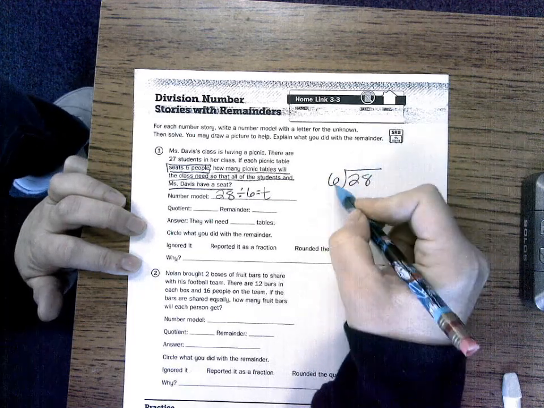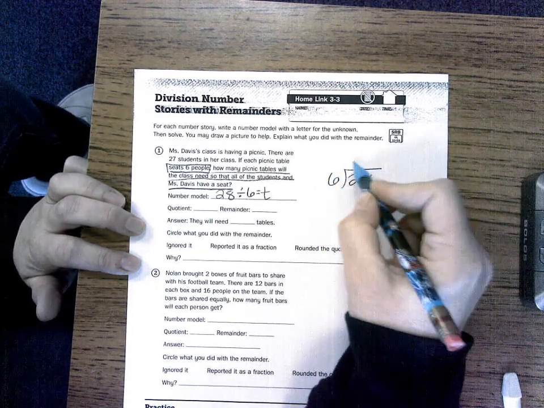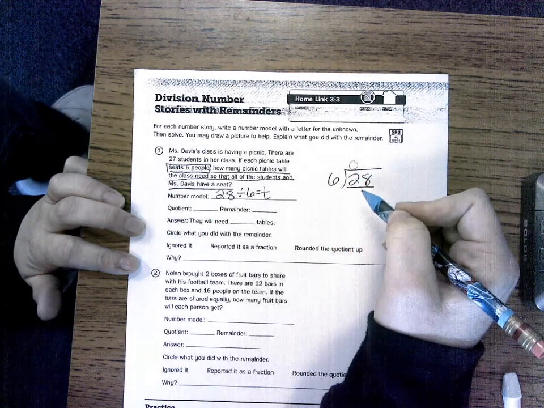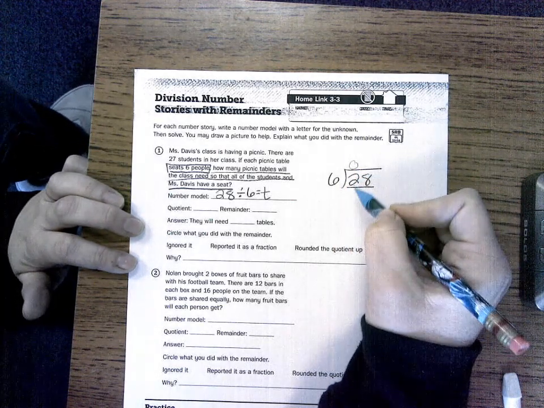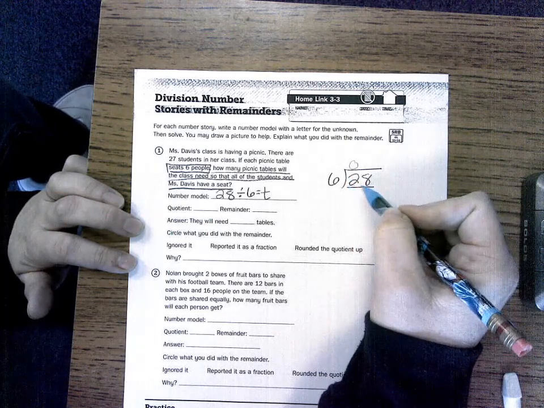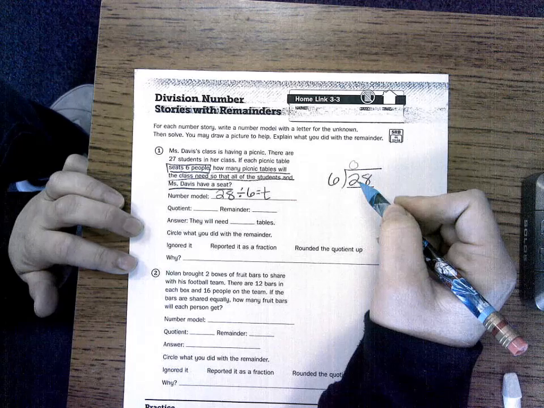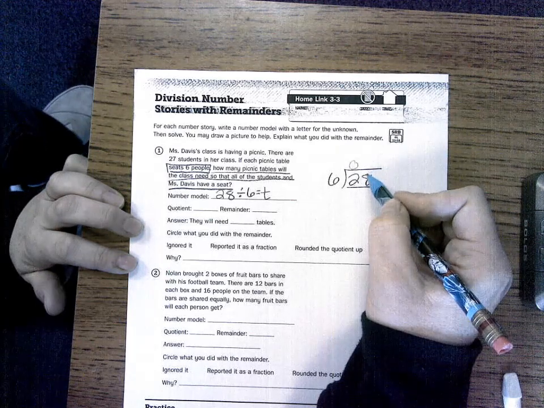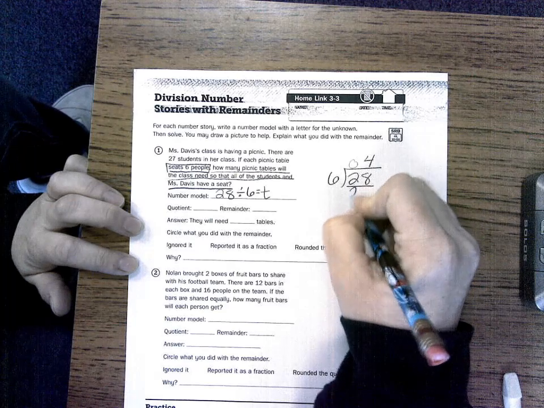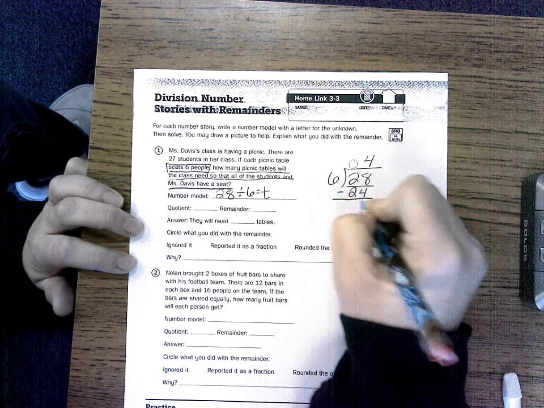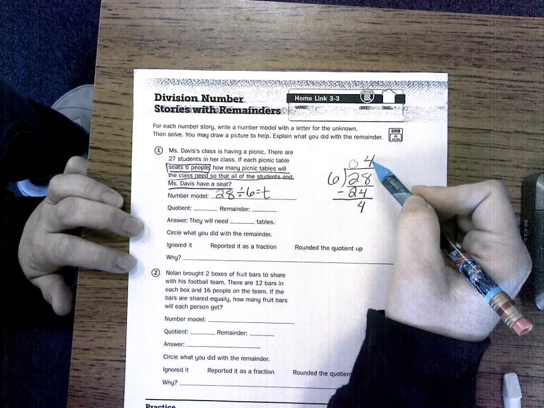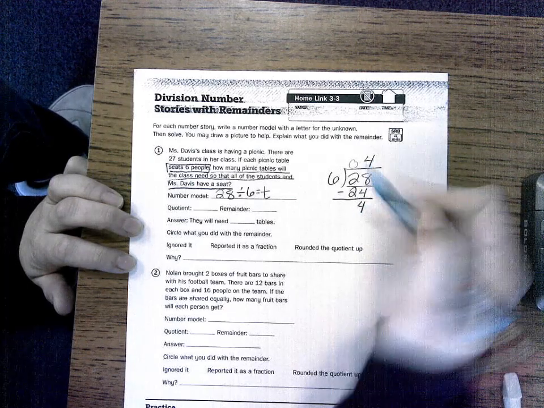I need to think about, can 6 go into 2? No, it cannot. But 6 can go into 28. This is where your multiplication chart and your math facts come in handy. I need to think about 6 times what is 28. Well, 6 times 5 is 30, so that's too much. If I go down 1, 6 times 4 is 24. That works out perfectly. So my answer right now at this point is I have 4 remainder 4.